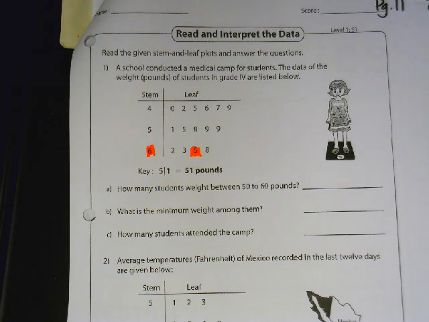What does minimum mean? Minimum is the smallest number. So which one's the smallest number? 1, 2, 3, 4. All of these are different. Okay, minimum. 40? Minimum is the smallest number. Which one's the smallest number here? 51.